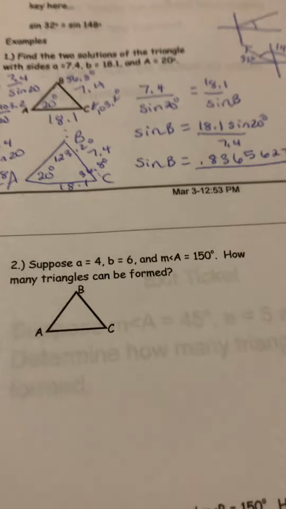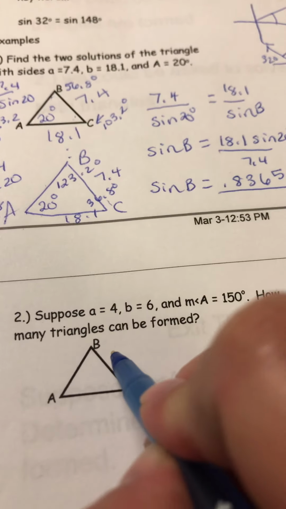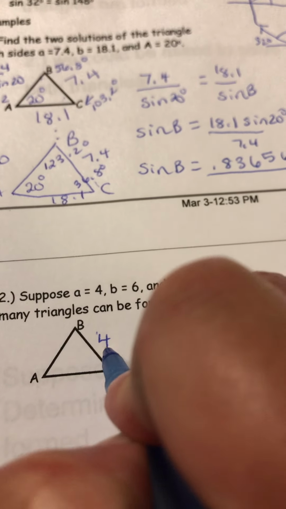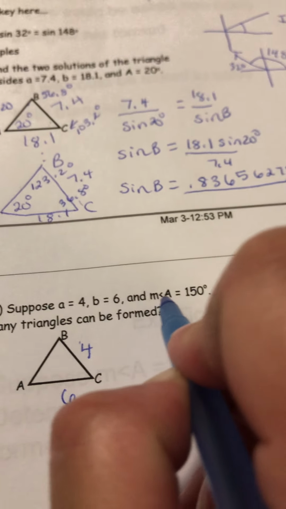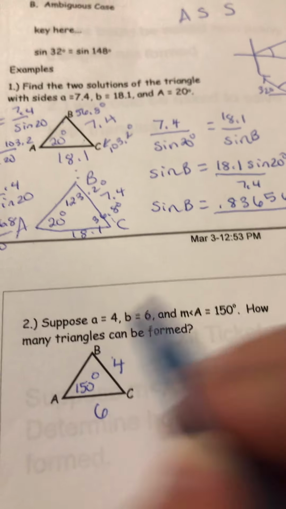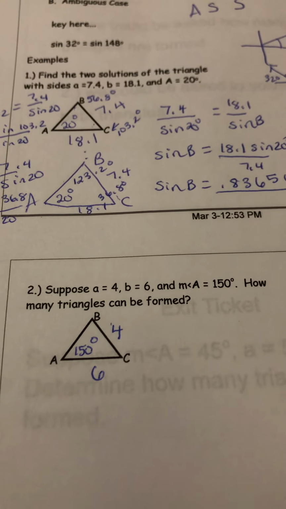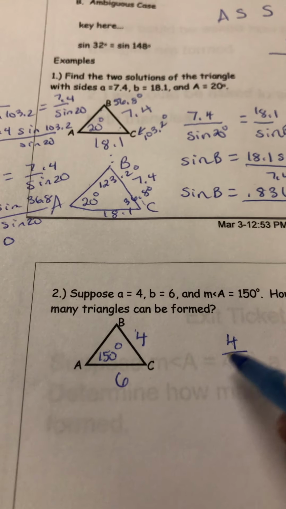Sometimes it's a matter of how many triangles can be formed. So you draw a picture, label the information. So here, suppose side A is 4, so I'll label side A 4. Side B is 6, label, and okay. Now the measure of angle A is 150 degrees. I'm pretty sure I took this from an old practice SAT. Some of you can see right away there's no possible triangles here. But let's use the law of sines. I can convince you this way also.